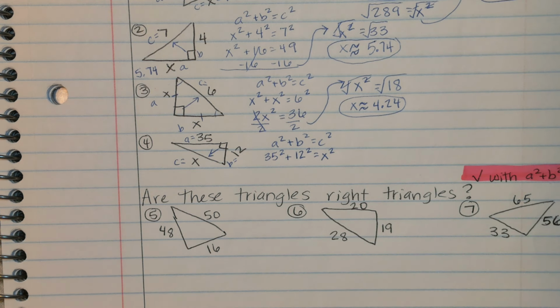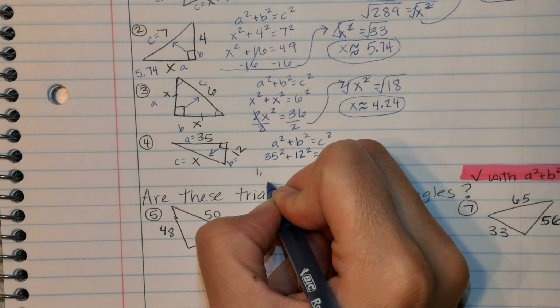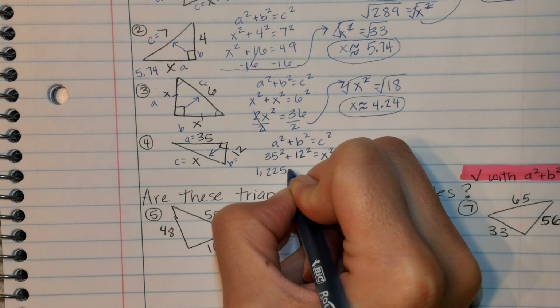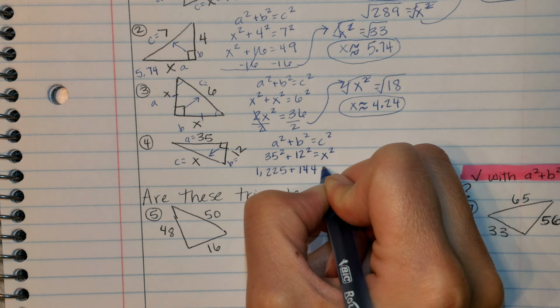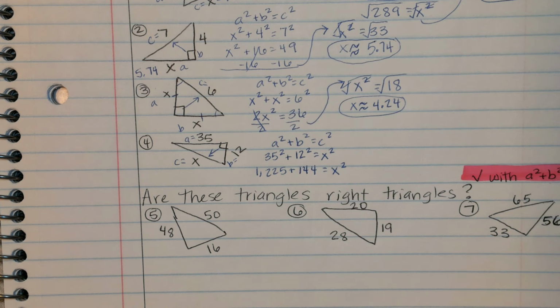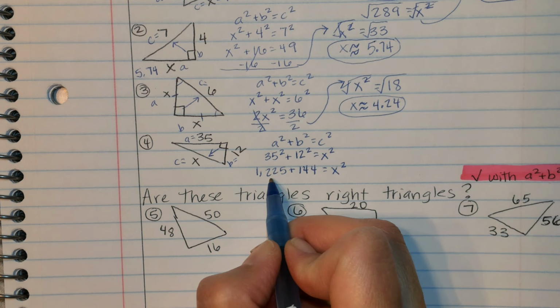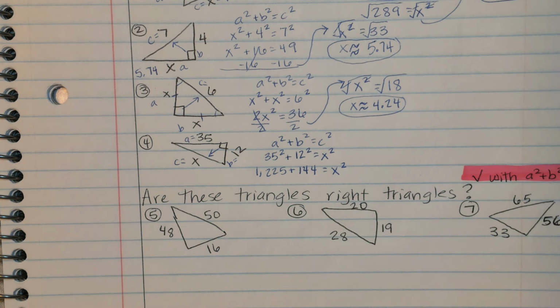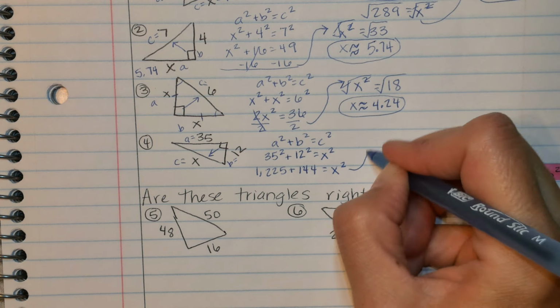Okay, and then I use my calculator because I don't know what 35 squared is. It's 1,225. 12 squared is 144, and that equals x squared. And then I combine my 1,225 plus 144. I'm going to write it up here.